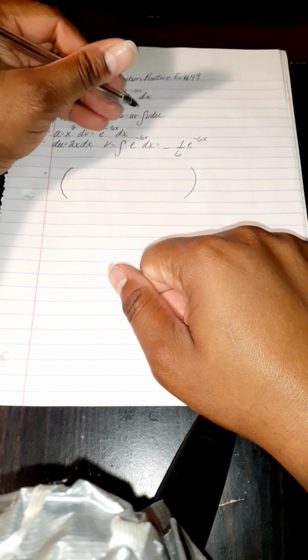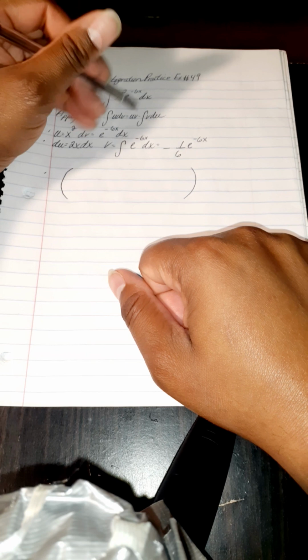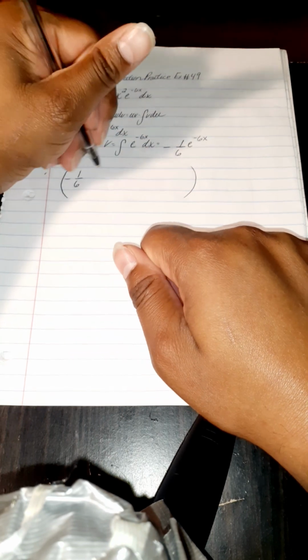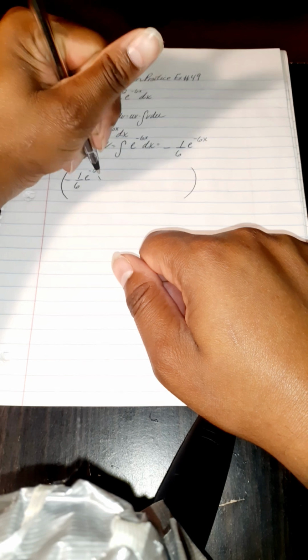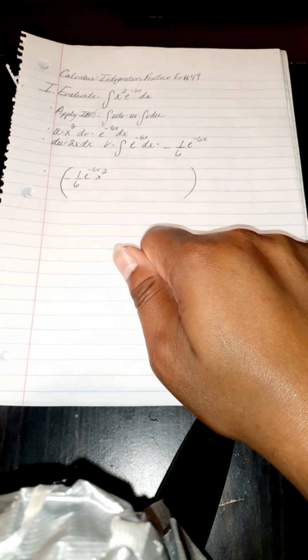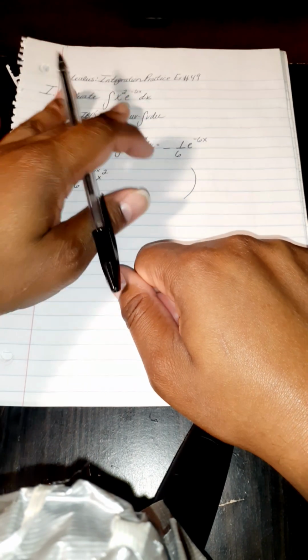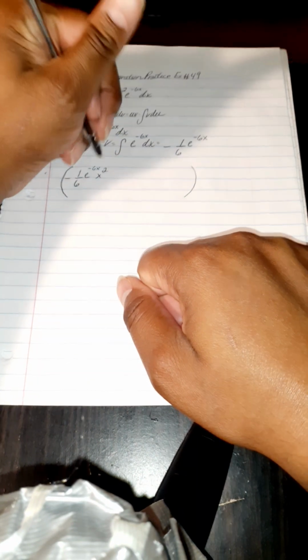So it's going to be u times v minus the integral of v du, excuse me. So I'm going to bring my negative 1 over 6 over here. So we'll have negative 1 over 6 e to the negative 6x multiplied by x squared, because we'll have u times v. Recall that multiplication is commutative, so it does not make a difference whether you write the x squared first, or whether you write the v first. Multiplication is commutative. The order doesn't matter.